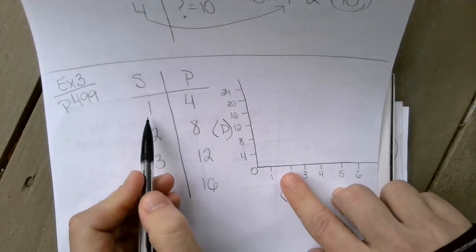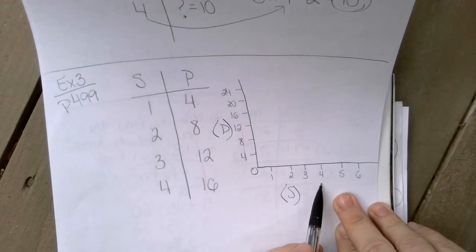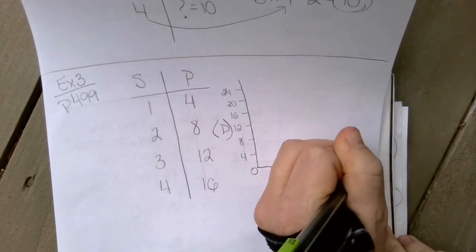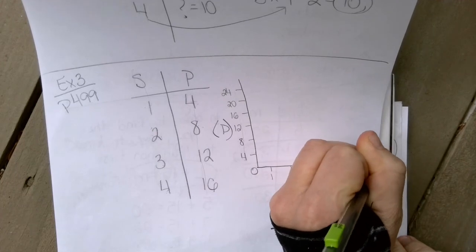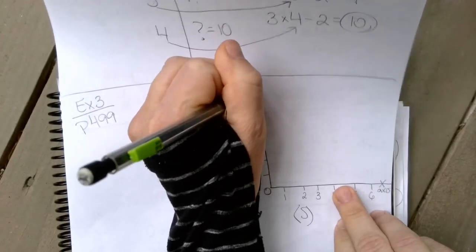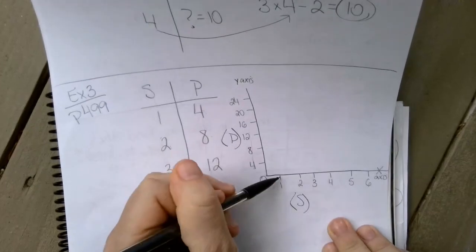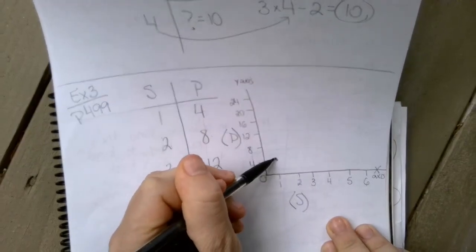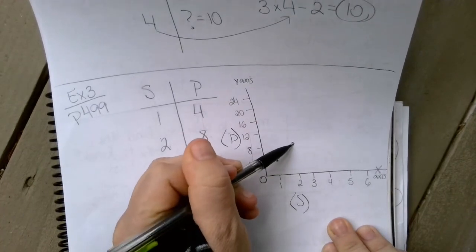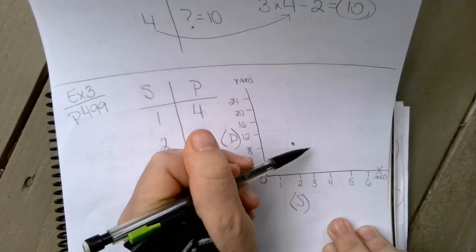So that means that I'm going to graph the horizontal number first, and then the vertical number. So keep in mind, this is like the x-axis, and then up here is the y-axis. And you've been taught how to graph those. So 1 and 4. So I'm going to go 1 up to 4. 2 and 8. So I'm going to go over 2 up to 8. 3 and 12. So I'm going to go over to 3 and up to 12.